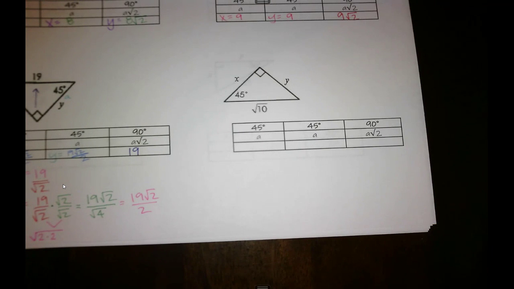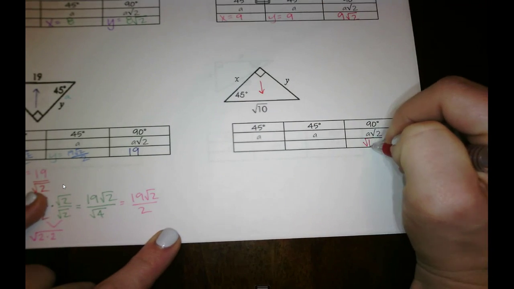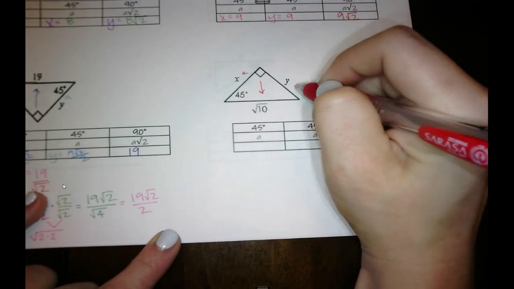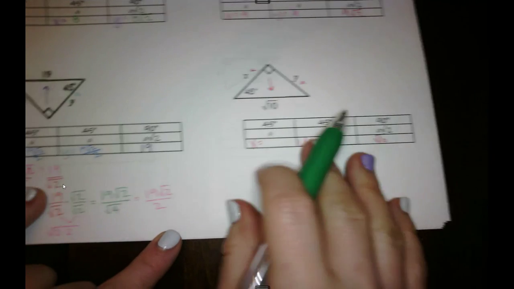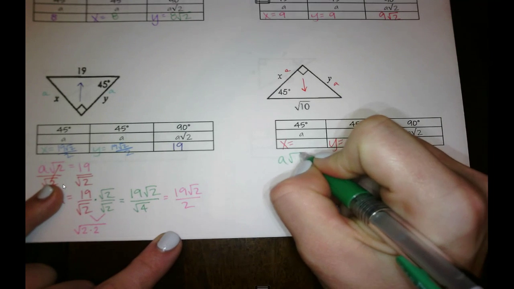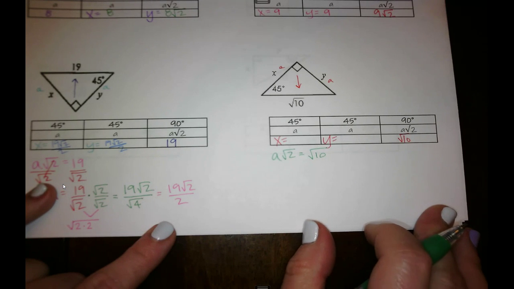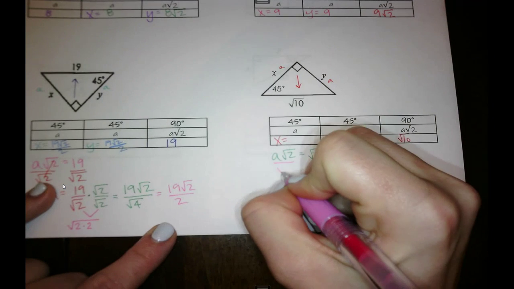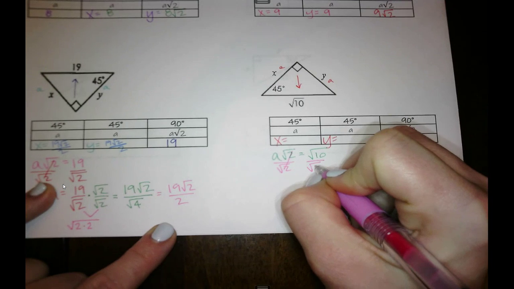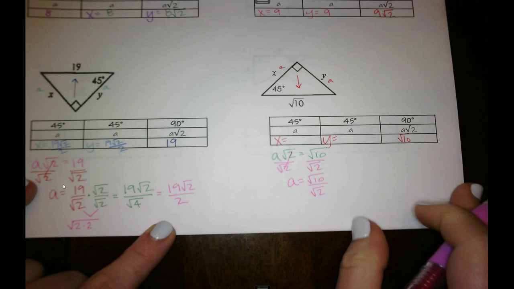All right. One more example, kind of like that one. We're given the hypotenuse as square root of 10. So then our sides are x and y that we need to solve for. We're going to set it up the same way we did here. A square root of 2 equals square root of 10. So divide both sides by square root of 2. So A equals square root of 10 over square root of 2.